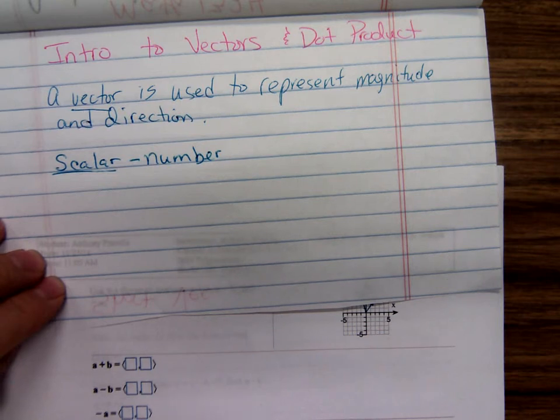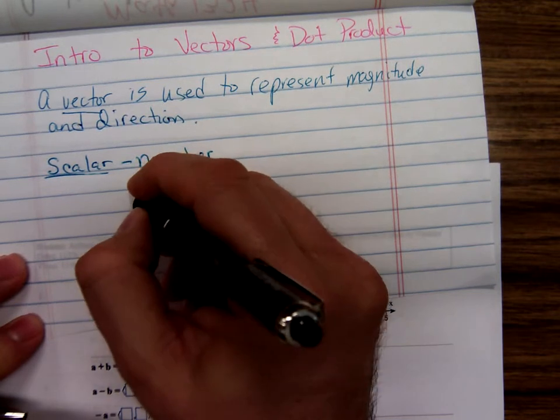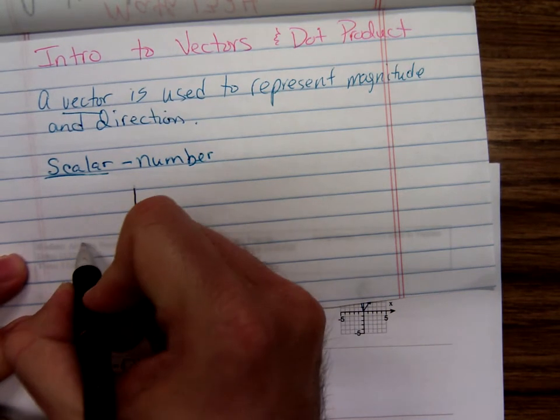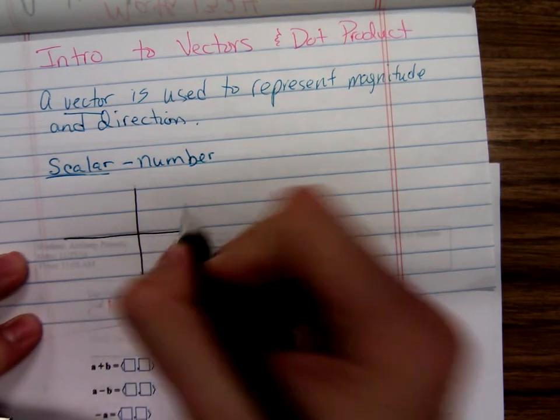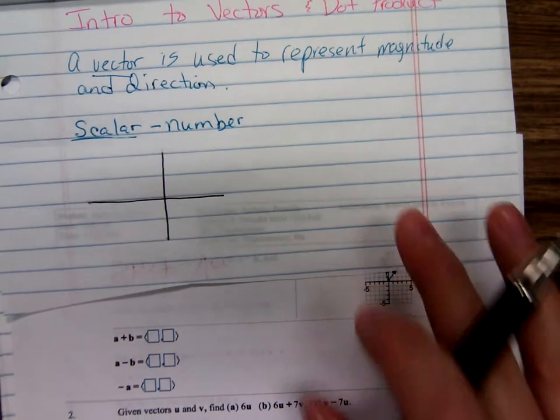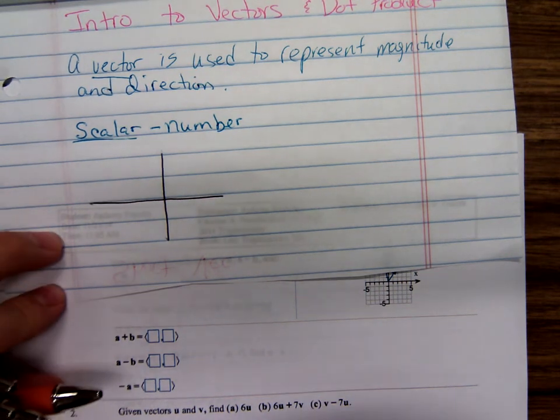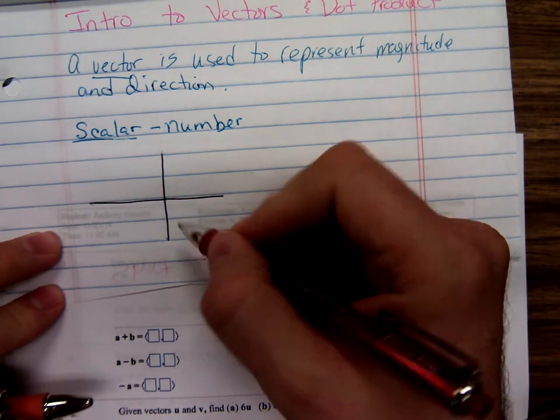To represent vectors, we use what in geometry you would call a ray. Remember some terminology from geometry that you may not have seen for a long time. A line has arrows on each side. A ray has a starting point and then an arrow on the other side.